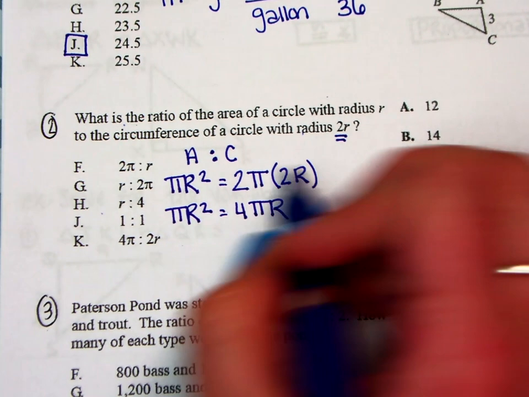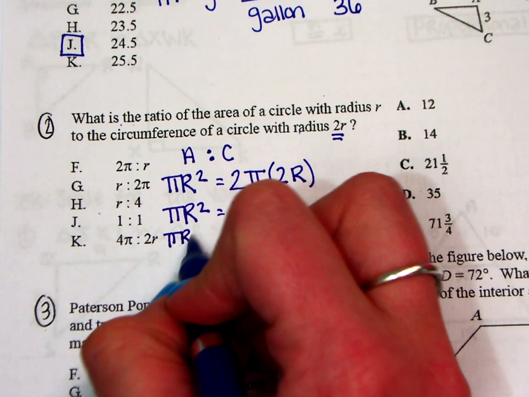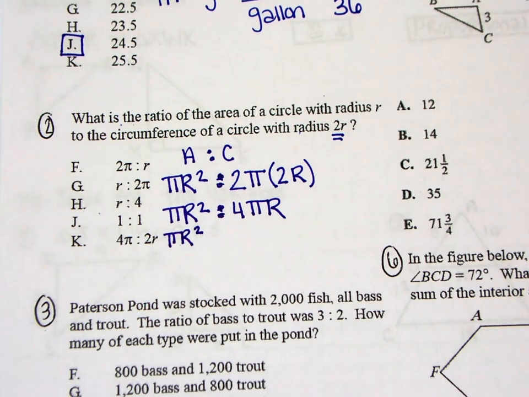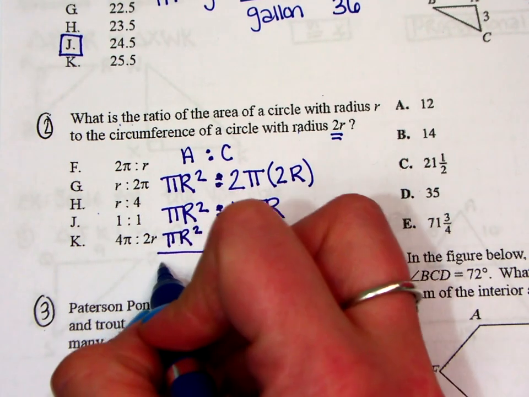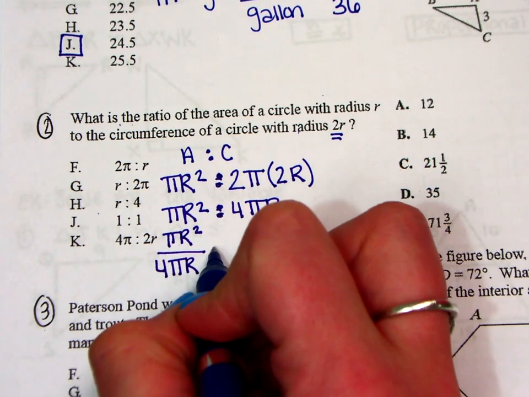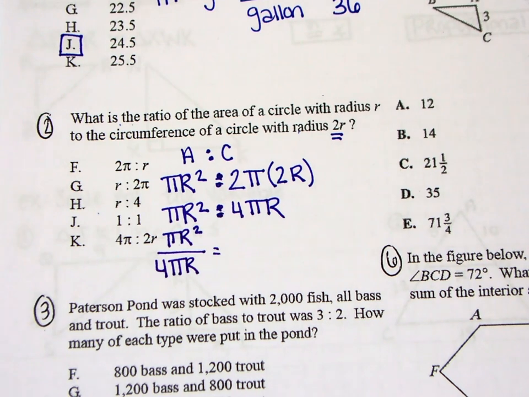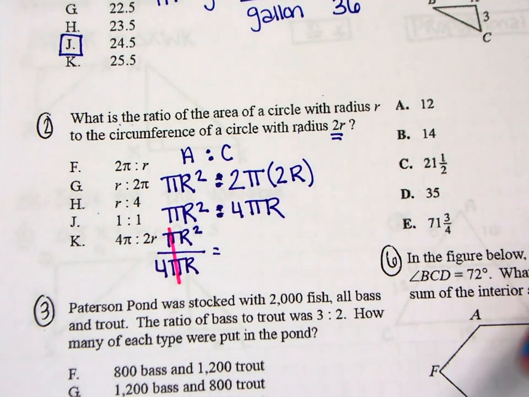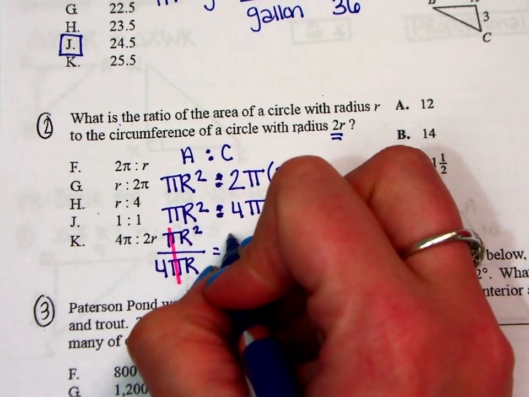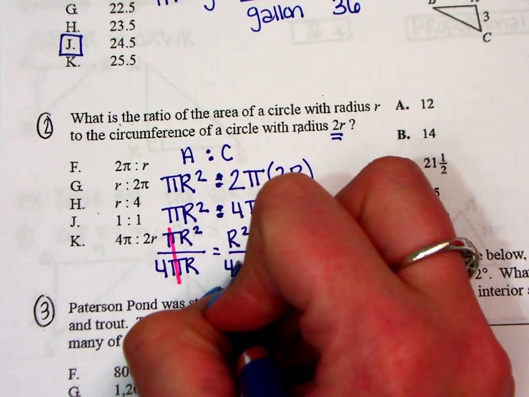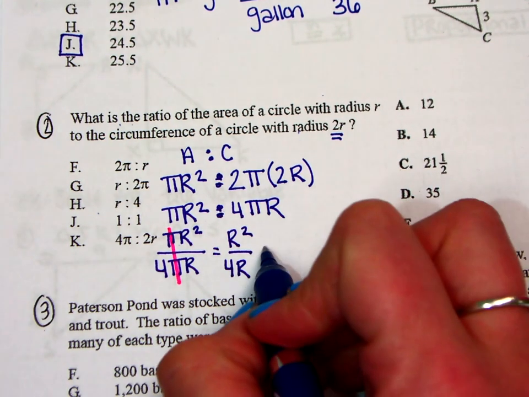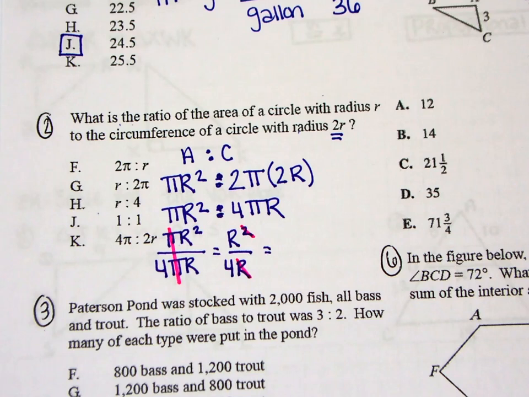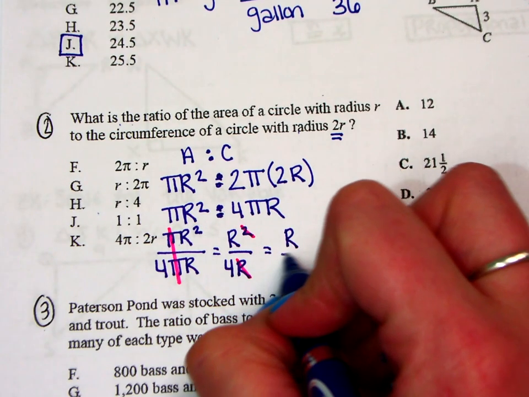To help us simplify this, I'm going to make this a fraction. So this becomes pi r squared over 4 pi r. Sorry, I was changing my colon to an equals sign, which I should not have done. Sorry about that. So I'm going to change this to a fraction, and we're going to simplify. Notice how pi is written in the top and the bottom, which means it cancels. And you're left with r squared over 4r. You have an r in the top and the bottom, which means the r in the denominator is going to cancel one of the r's up top. So this now becomes r over 4.